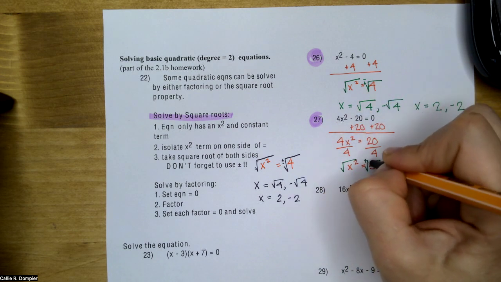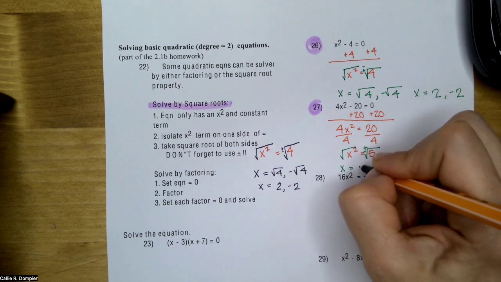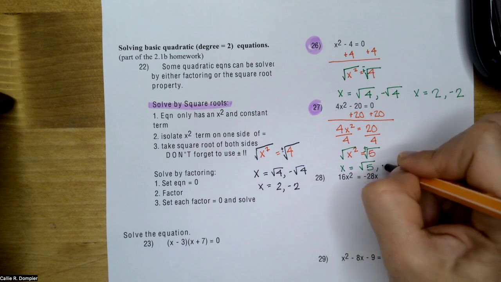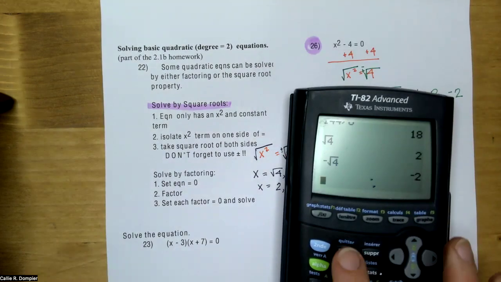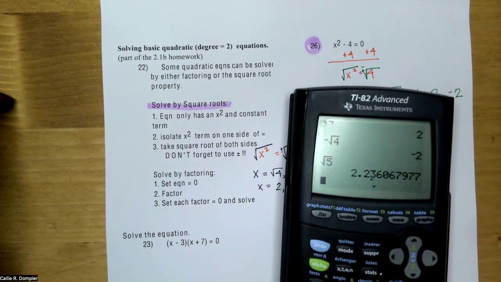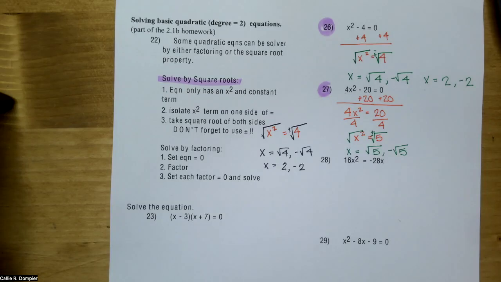When I take the square root, don't forget the plus and the minus. So that means x is equal to the square root of 5 and negative square root of 5. You cannot factor that any further. The square root of 5 is a decimal number. So we're done. That's how you solve by square roots.